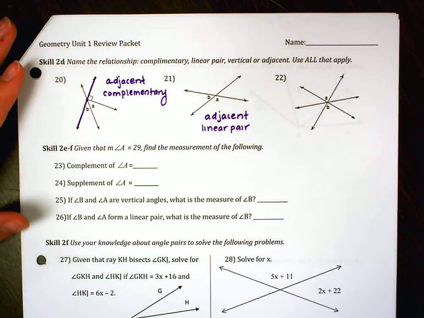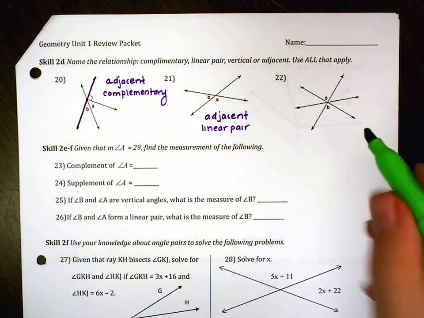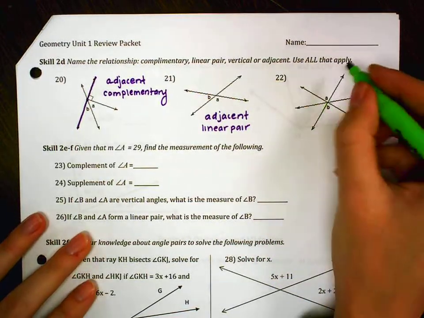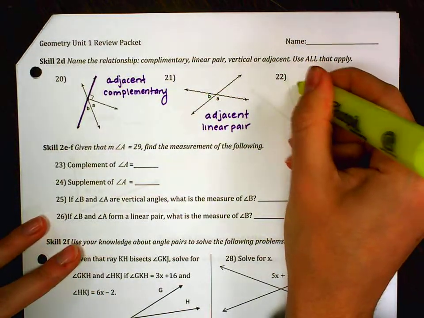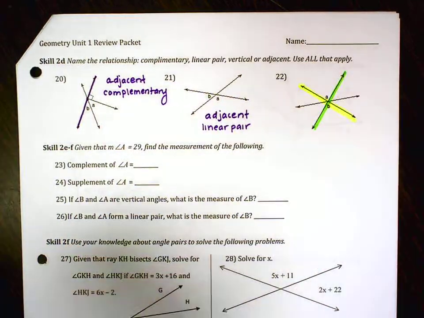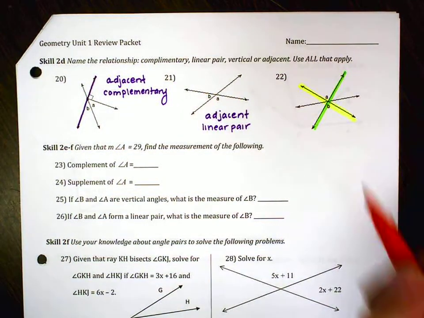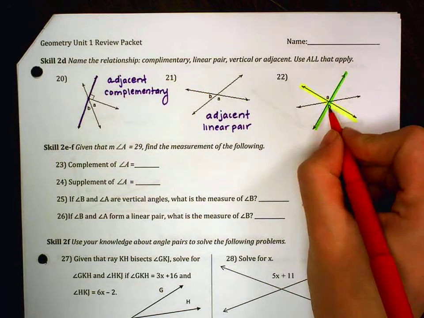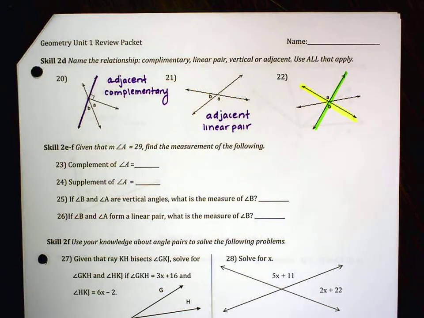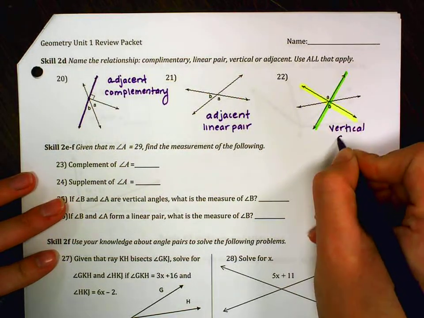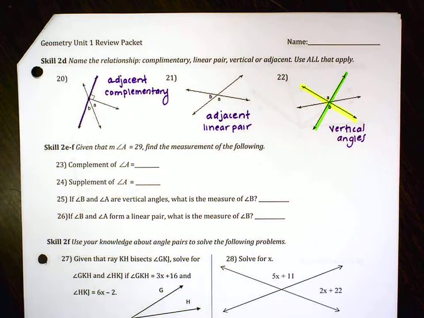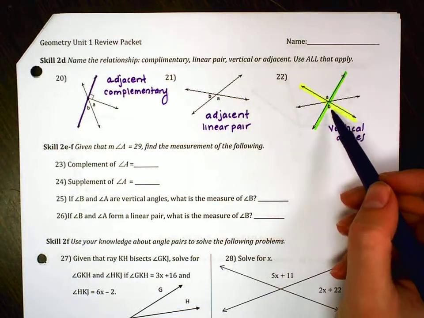Over here, these two angles are not next to each other anymore. They do share a vertex, but they don't share a side. Remember we said whenever we can make two straight lines that intersect, you have vertical angles if they're between those same two lines. So A is between yellow and green, and B is between yellow and green. Because they're between the same two straight intersecting lines, these are vertical angles. They're not adjacent, not complementary, not a linear pair. So it's just vertical angles. But when we get to rules, these are going to be the same size.